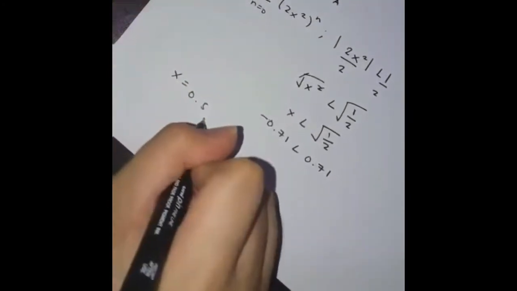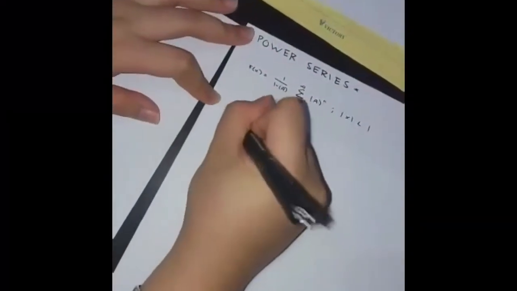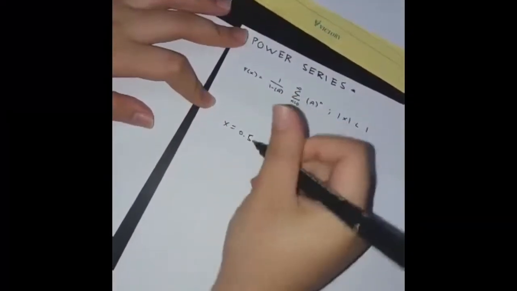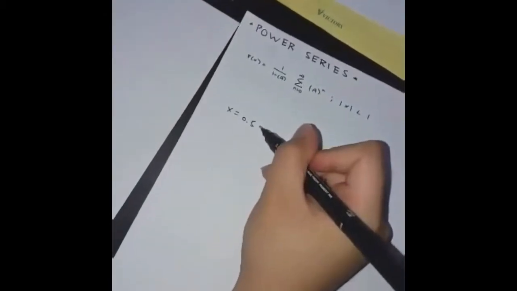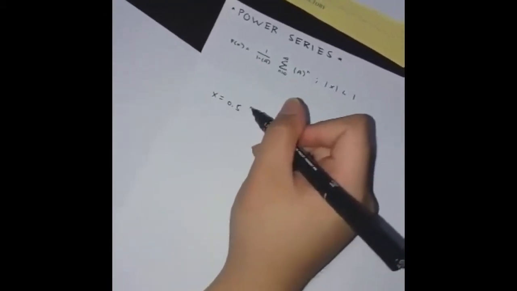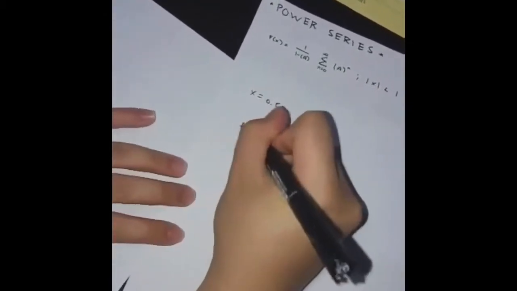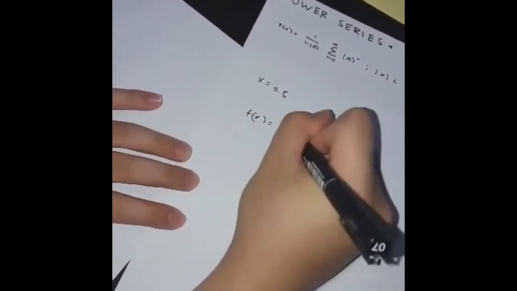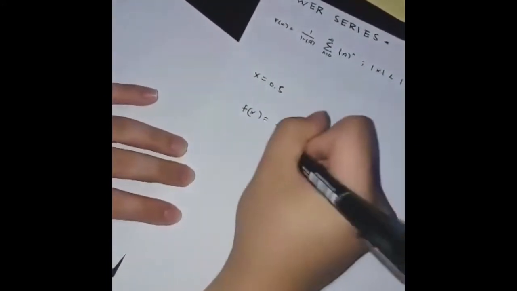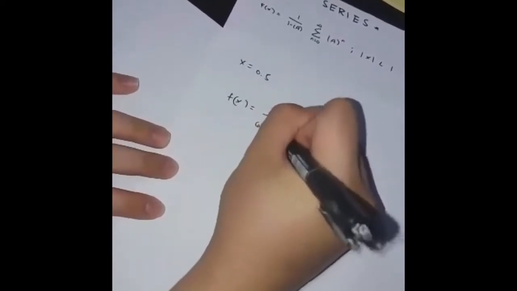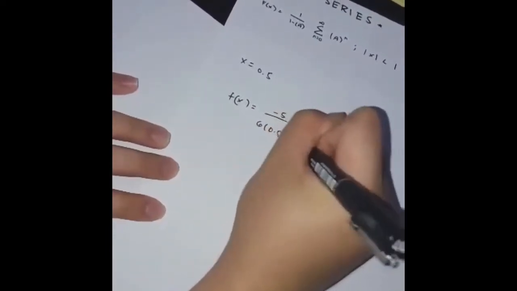In choosing x is equal to 0.5, we need to substitute this in the original formula. So it will become f of x is equal to negative 5 over 6 times 0.5 squared minus 3.